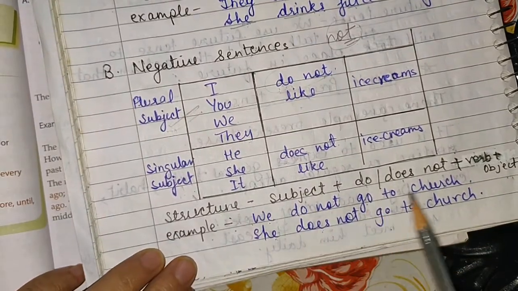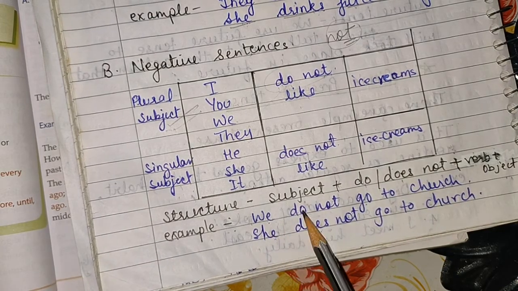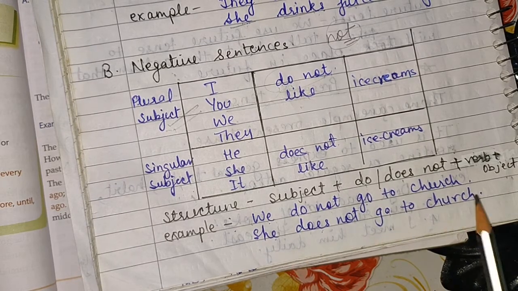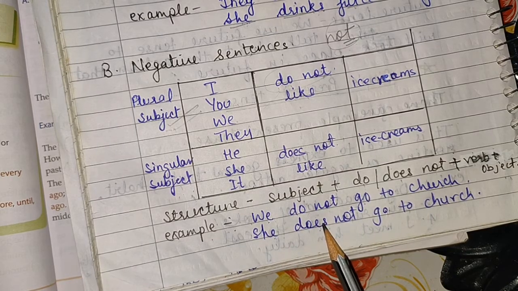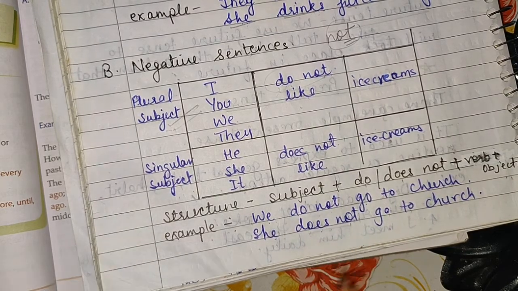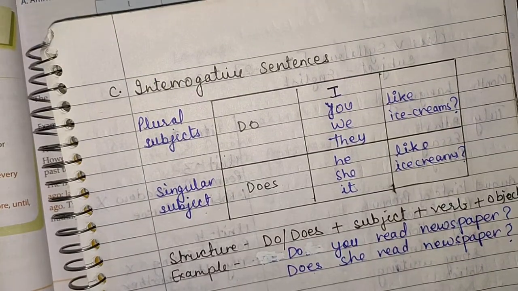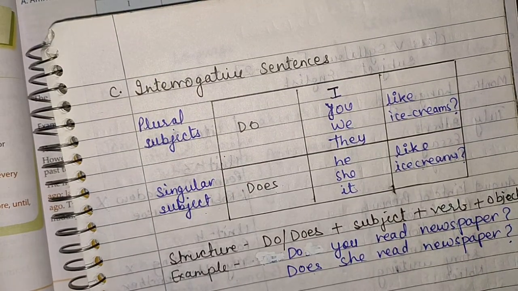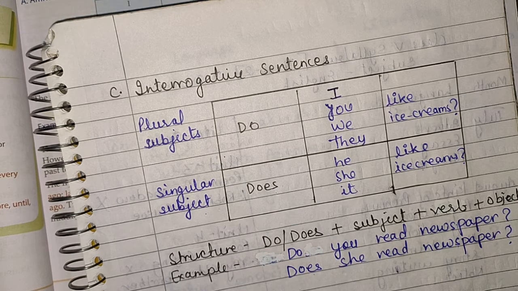Let's see other examples. We do not go to the church. Because we is a plural subject, we will use do. We do not. She does not go to the church. She is your singular subject, so we will write does not. So do not and does not refer to the negative sentence in simple present tense. The third kind of sentence in this simple present tense is the interrogative sentence. You can see that we are using a different type of structure in each kind of sentence.